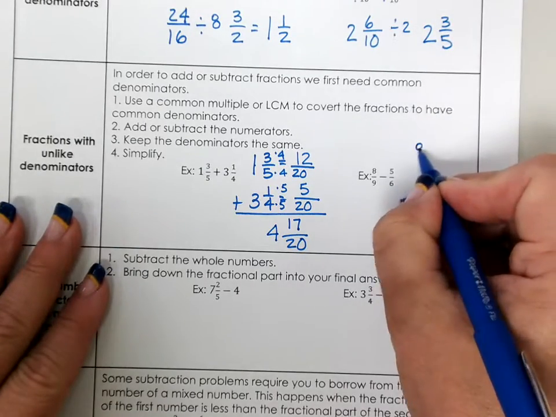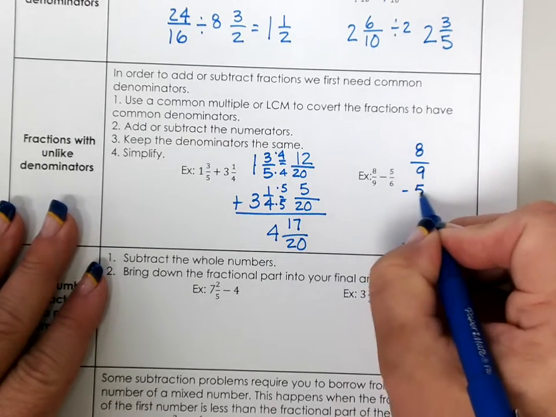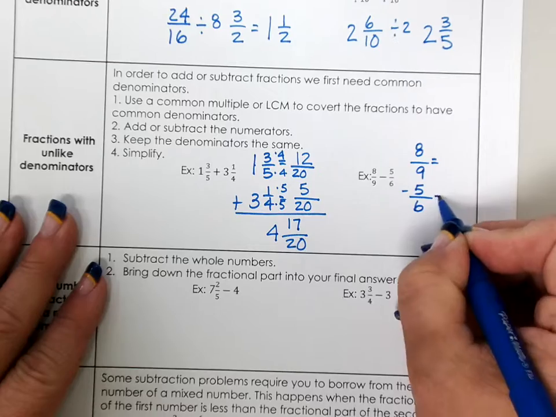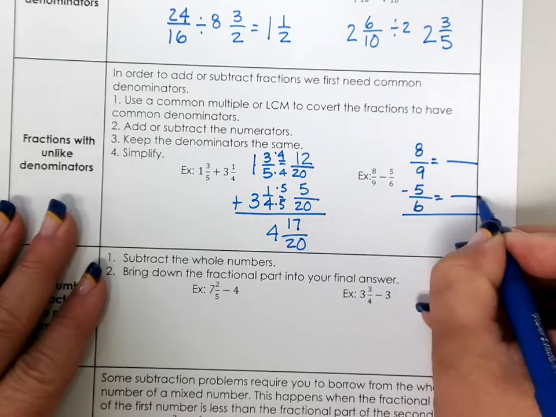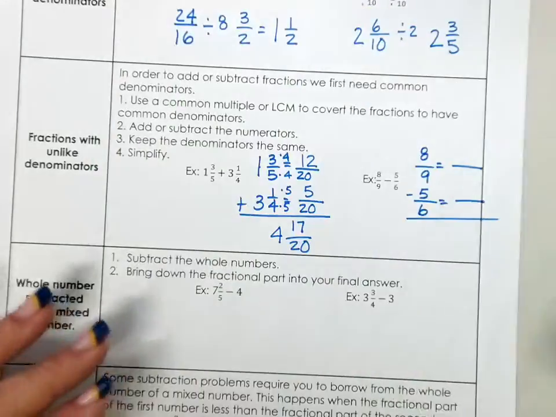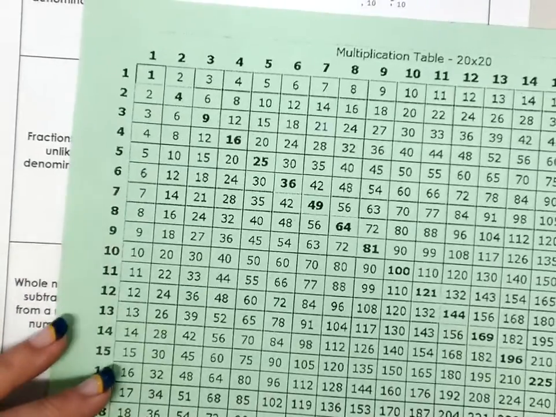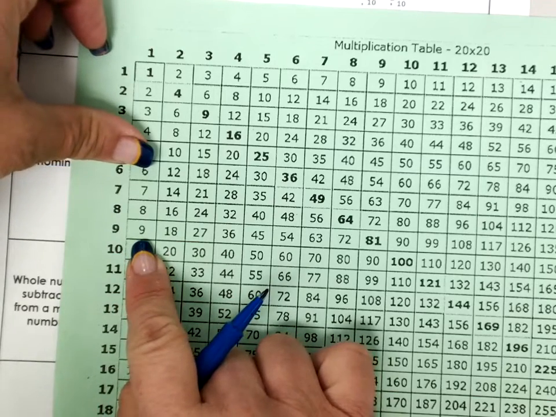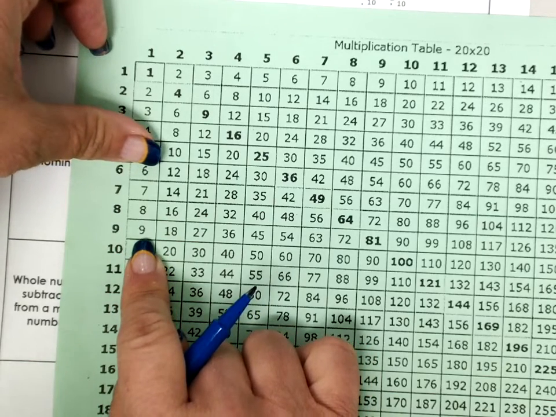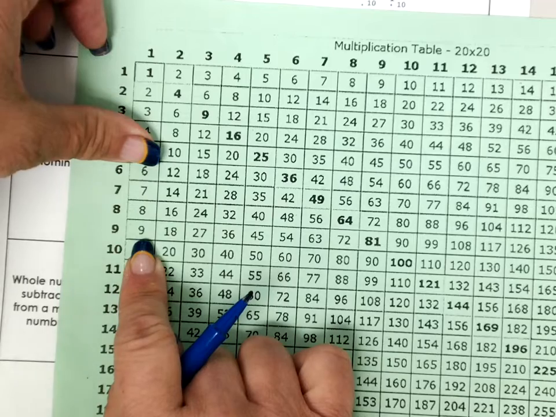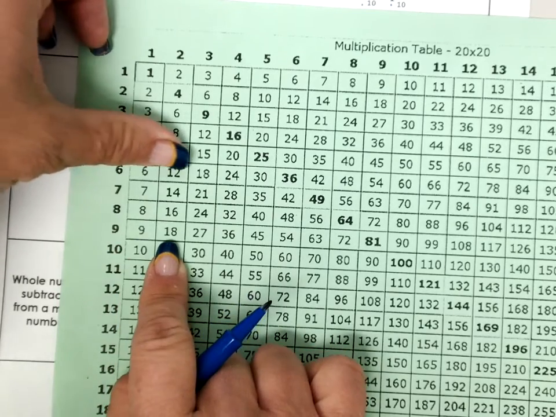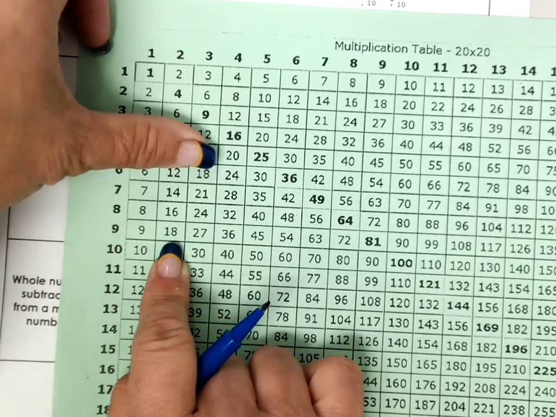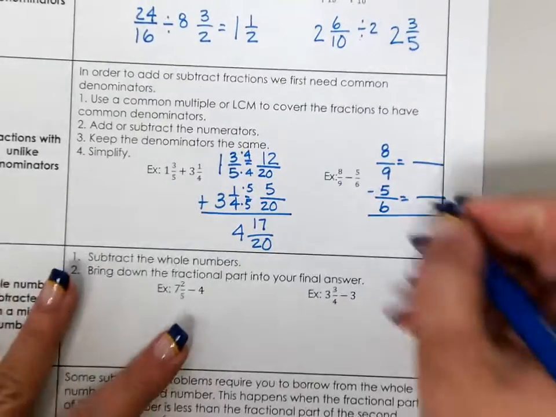Now I have 8/9 minus 5/6. So I need a common denominator for 9 and 6. If you can't think of one, you can always multiply them together, but that's going to give you a pretty big number that you would then have to reduce. So with my 6s and 9s, what I usually do is I start counting by the larger number. 9, no, 6 doesn't go into it. 18, does 6 go into 18? Yes. So 18 is my least common denominator.